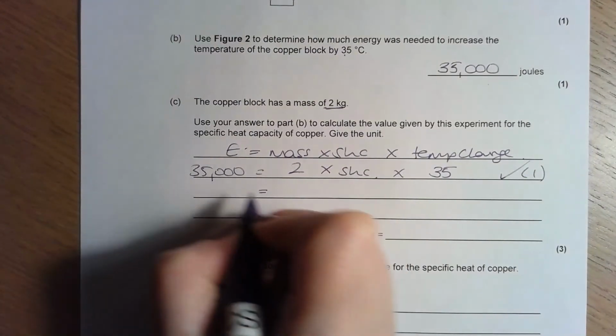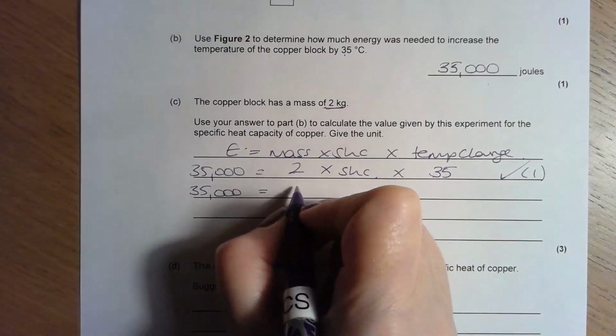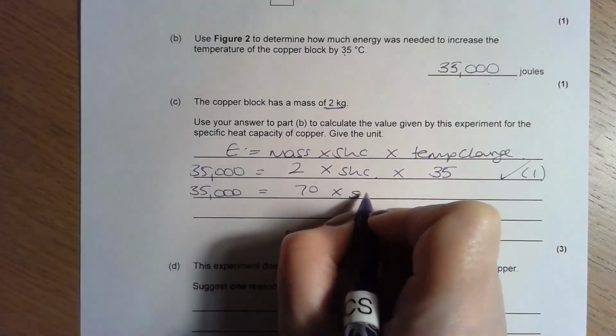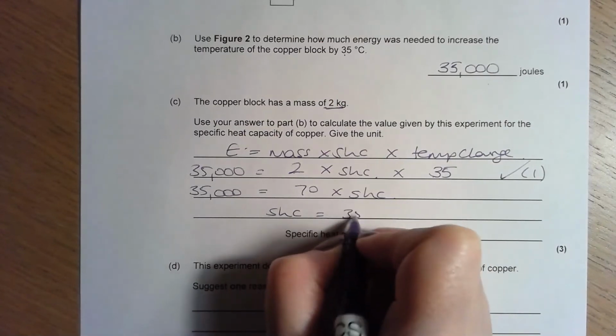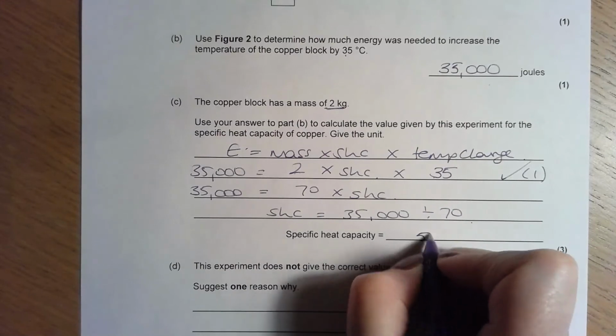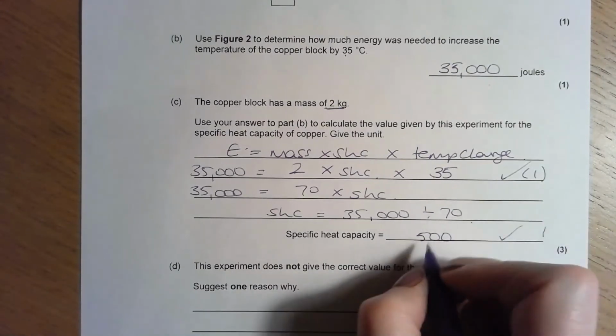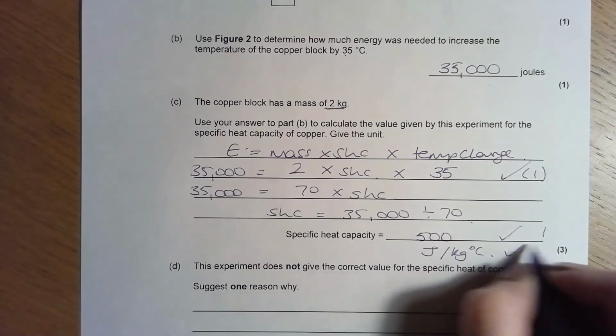So then I'm going to do any maths I can do before I start moving it around. So 2 times 35 is 70 times the specific heat capacity. So therefore the specific heat capacity is 35,000 divided by 70, which is 500, which is my second mark, and joules per kilogram degrees C are the units.